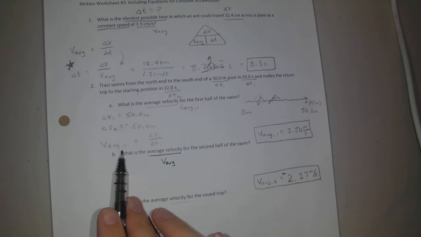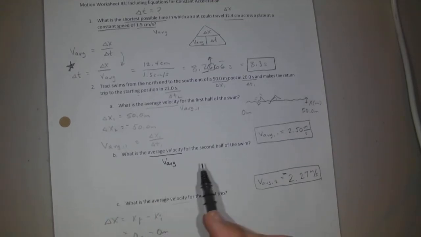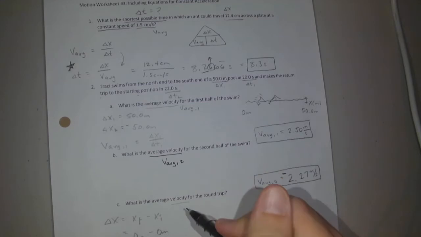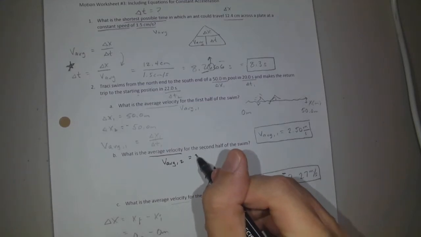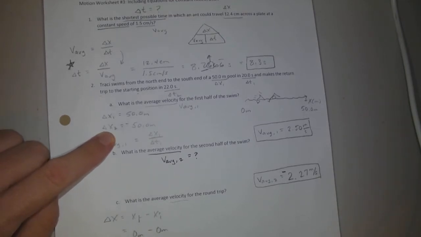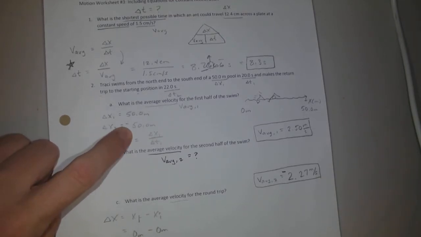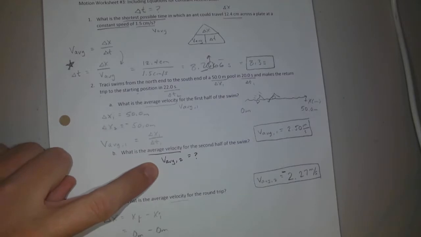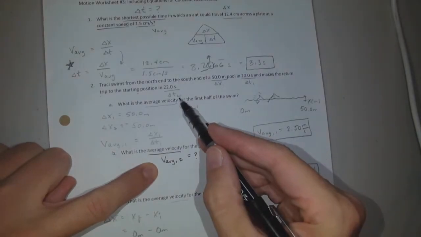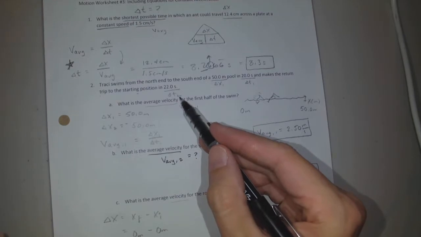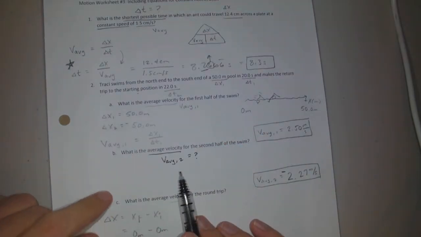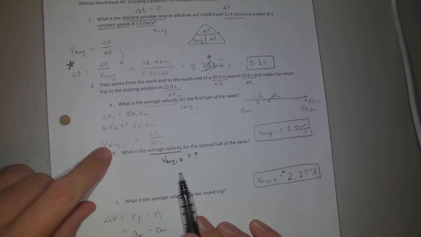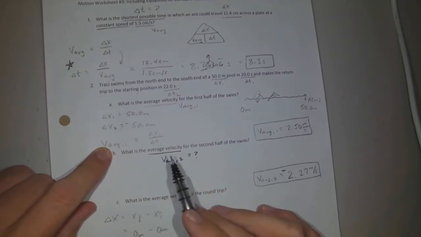Since there was a first swim and a second swim, I'm being creative and labeling this one V average 2. Previously I noted in class that the second displacement would be negative because it's backwards, in reverse. And what else do I need? I need the time. The second time is listed in the problem. I've already found my big physics idea. Velocity is displacement divided by time.